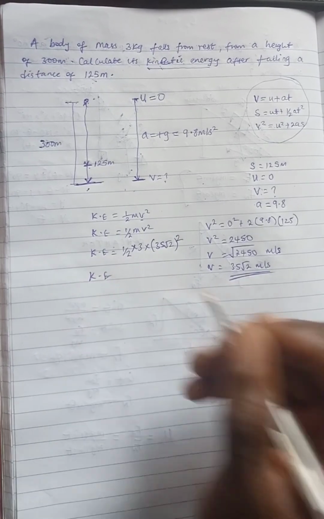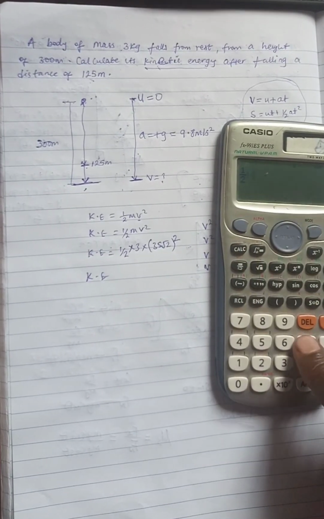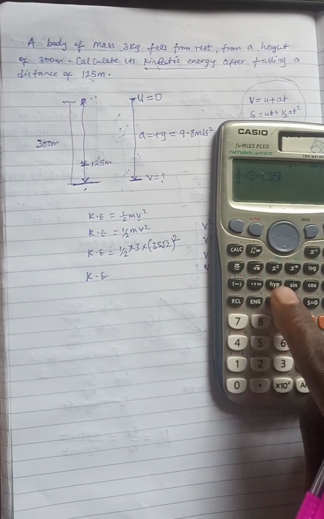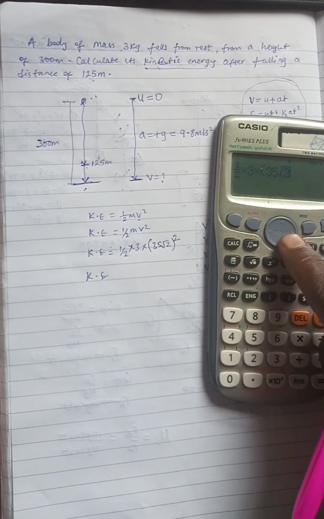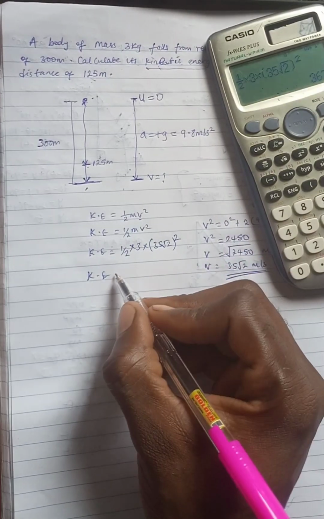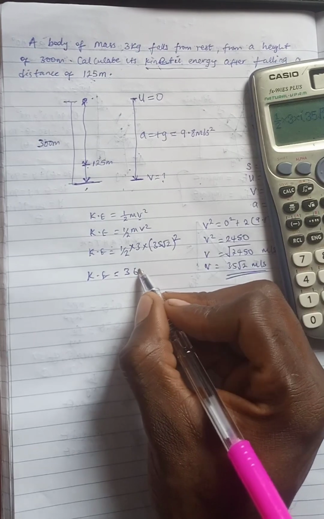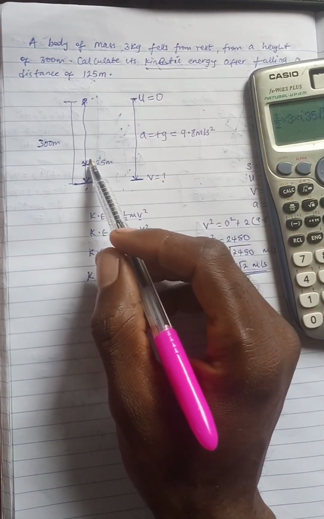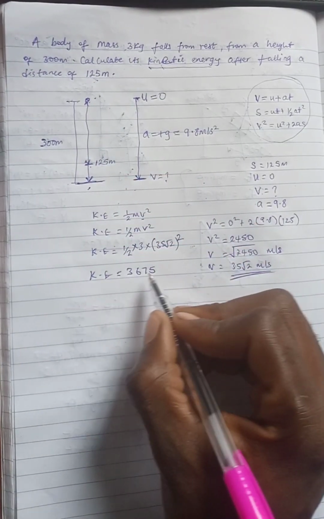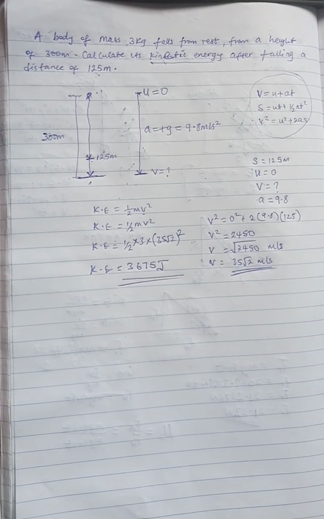So our kinetic energy, if I put everything in my calculator, 1 over 2 times 3, which is the mass, times 35.2, bracket close, raised to the power 2. So the kinetic energy at which this object hits the floor is 36.75. After falling the distance of this, it has a kinetic energy of 36.75 joules.